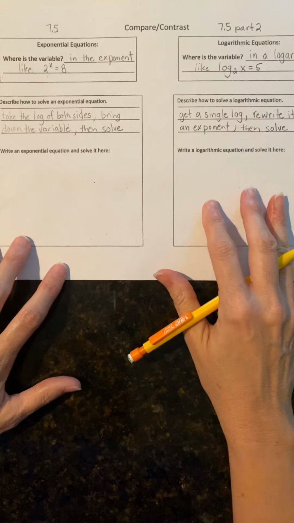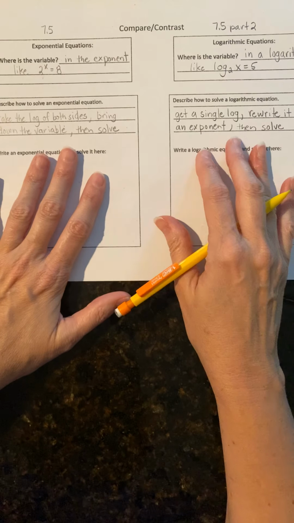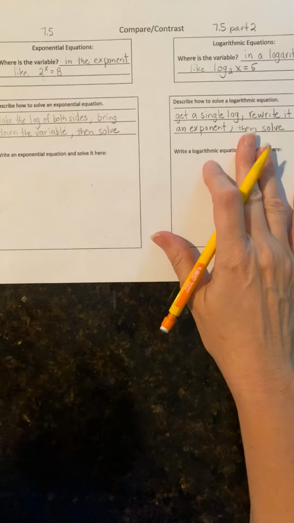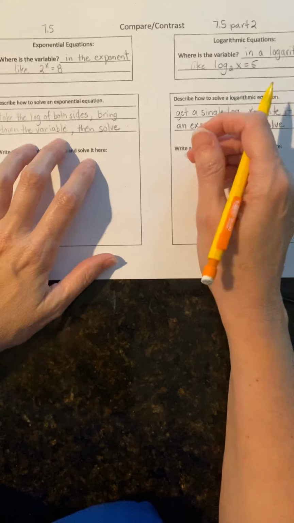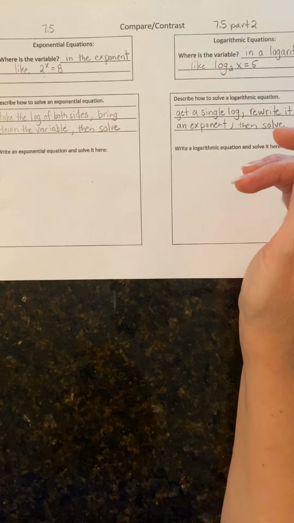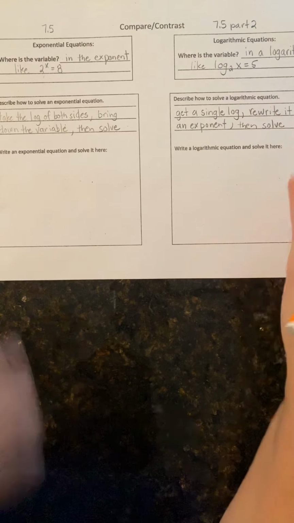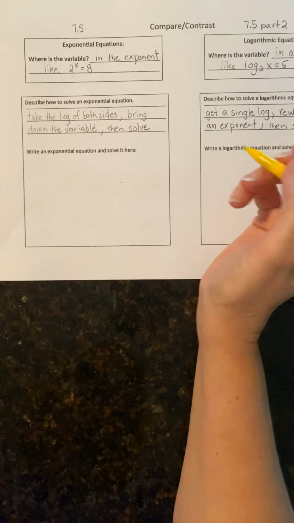All right, so the rest of this activity is for you to do. You're going to make up an exponential equation, and you're going to solve it here. And you're going to make up your own logarithmic equation, and you're going to solve it here. And when you make up problems, you might find out that your answers turn out ugly. That happens to teachers all the time. So that is a possibility, but I want you to make up your own. And so I'll give you an example of what one would look like.